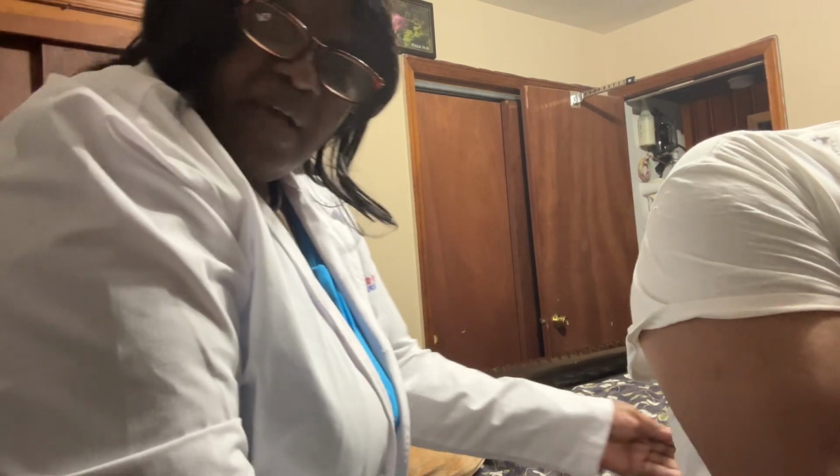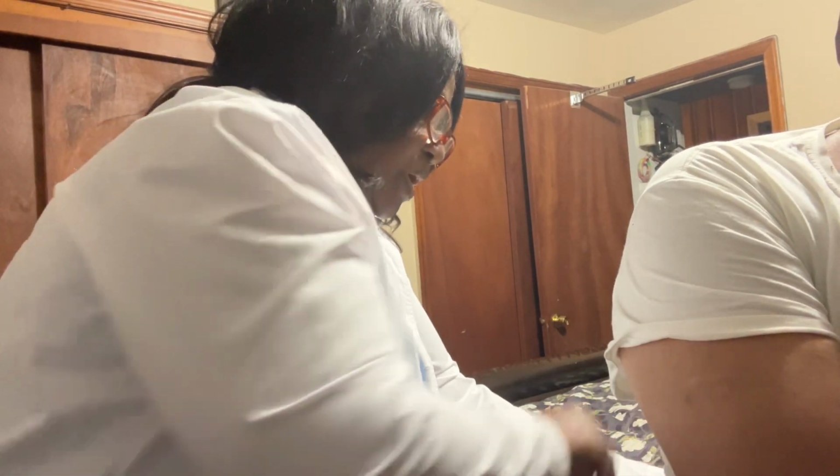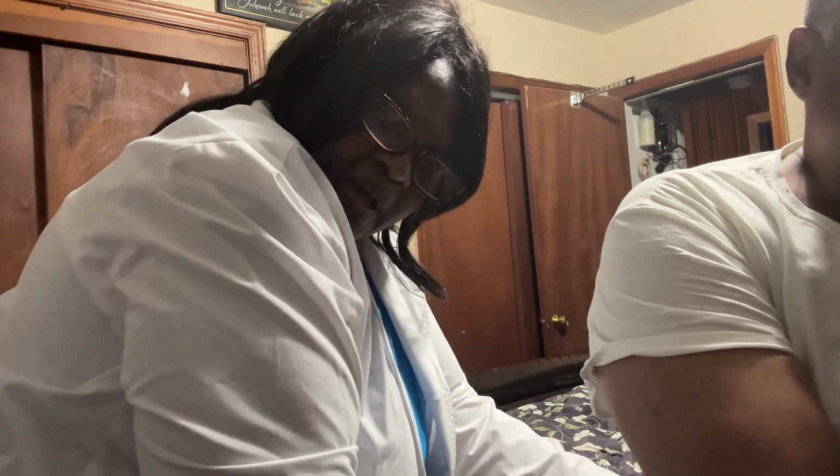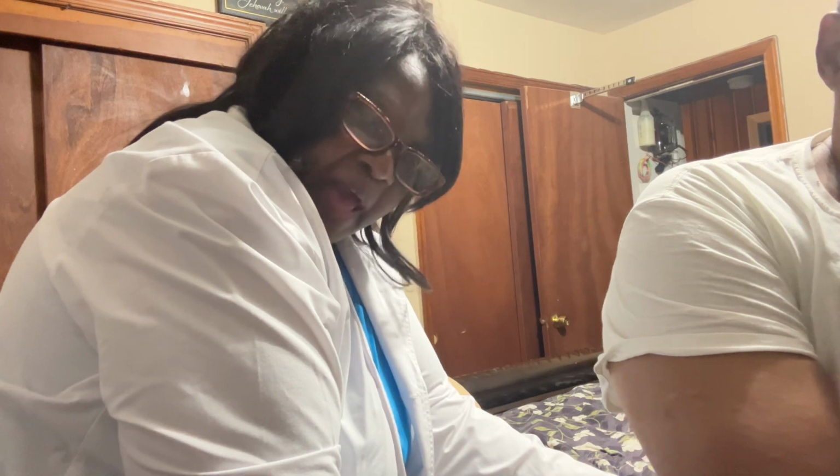Okay, I would come down to about the 12th rib, and I would make a fist and gently, firmly strike on his back. Did you feel any pain? No. Okay, and there's no pain on the other side. And if there was pain, that could be positive for pyelonephritis.